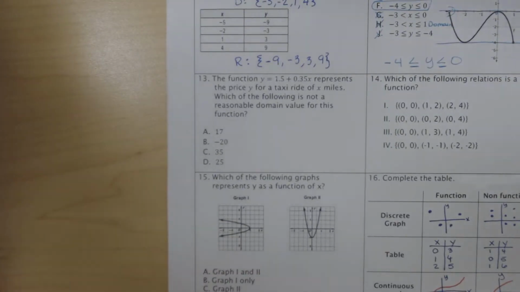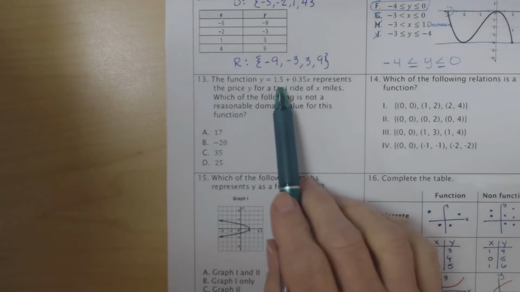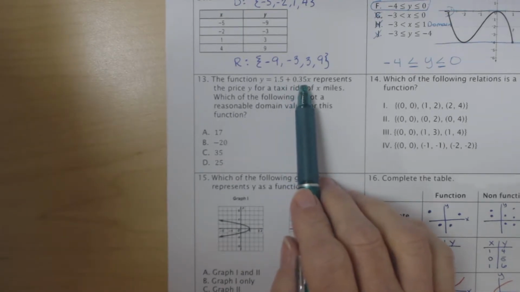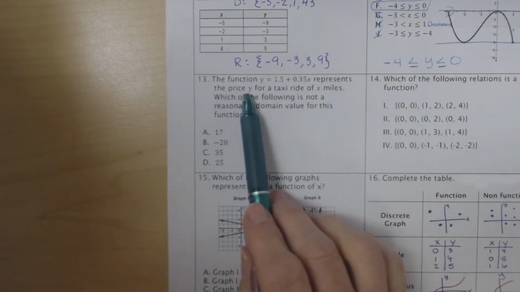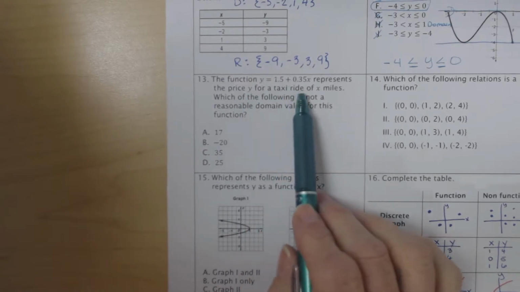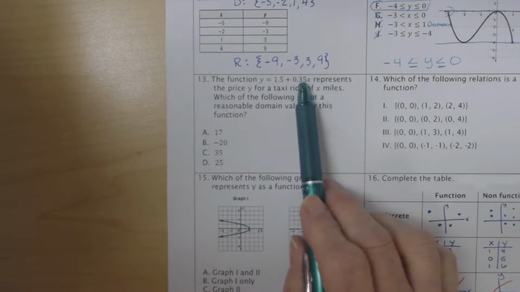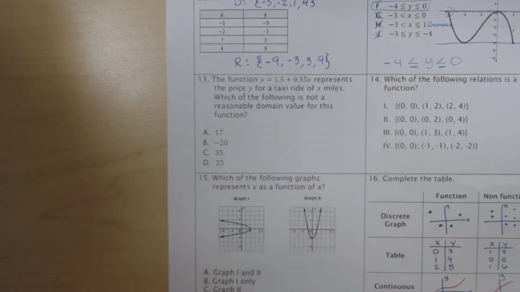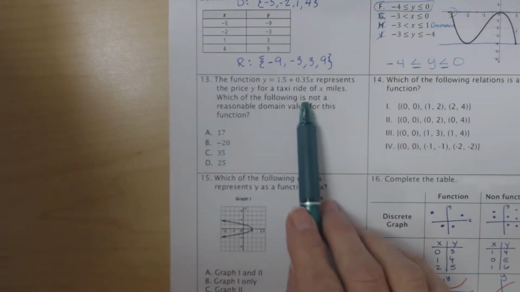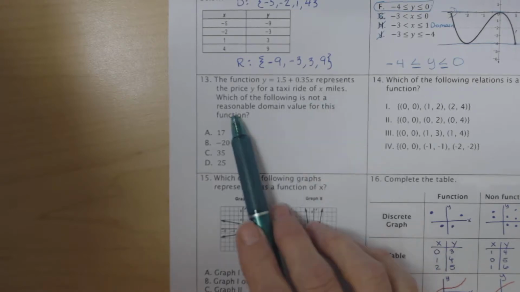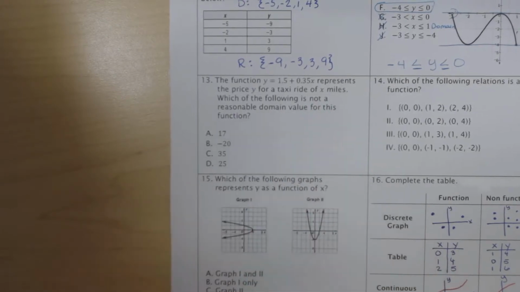Okay, number 13 doesn't really require any math. We have to actually think about what they're asking us. So we have this function, y equals 1.5 plus 0.35x, and it represents the price, y, for a taxi ride of x miles. So if we're traveling this many miles, we can pay this much per mile plus some more money. It says, which of the following is not a reasonable domain value for this function?